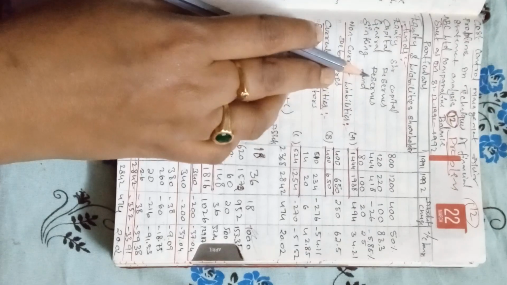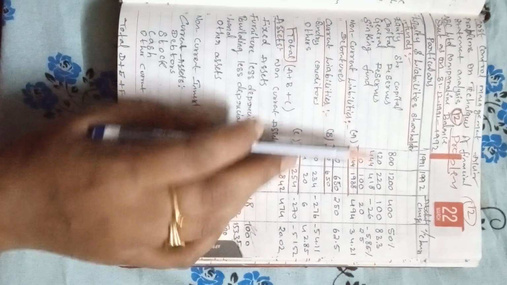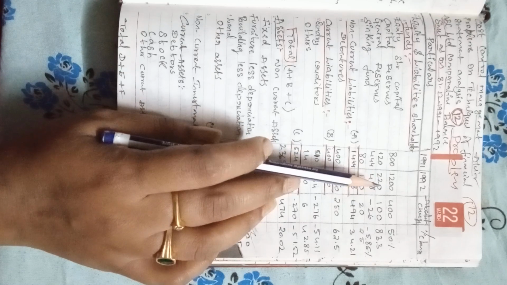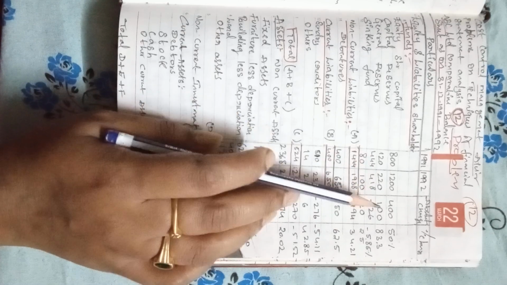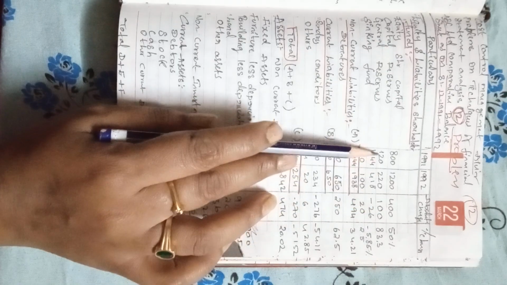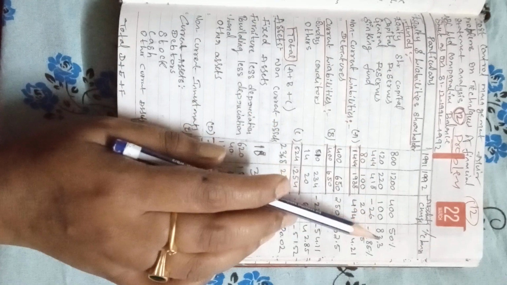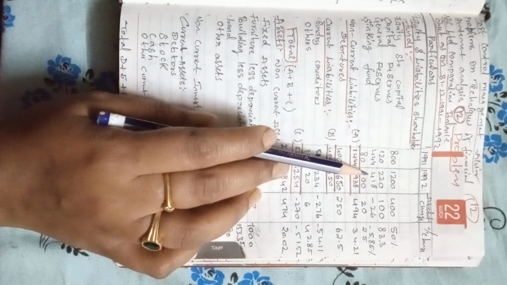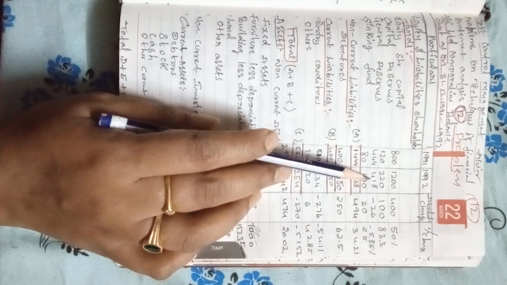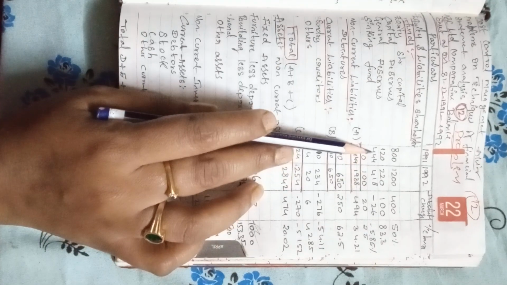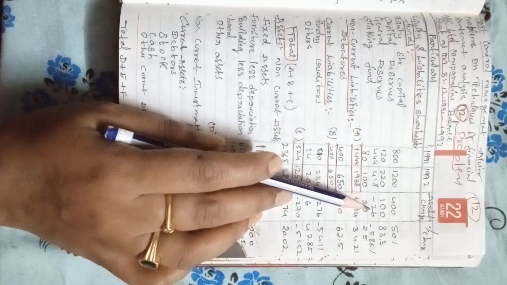Now capital reserves is 120 and 220 in 1992. 220 minus 120, again an absolute change of 100. 100 divided by 120 into 100, you will get 83.3%. Now general reserves 444, and in 1992 418. 418 minus 444, you will get minus 26.